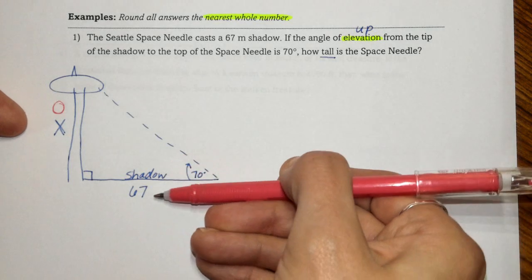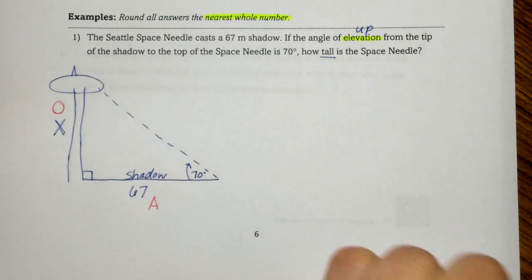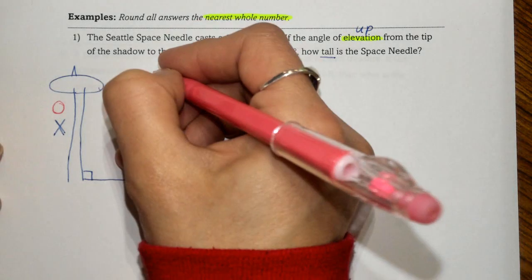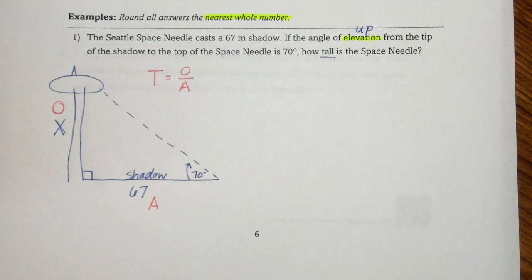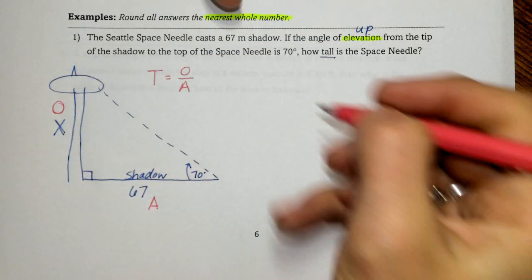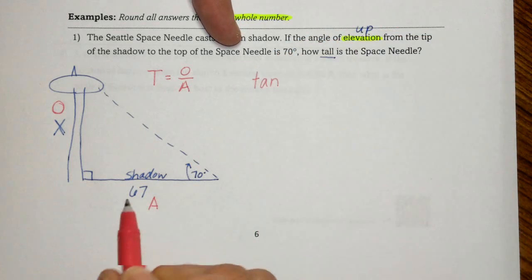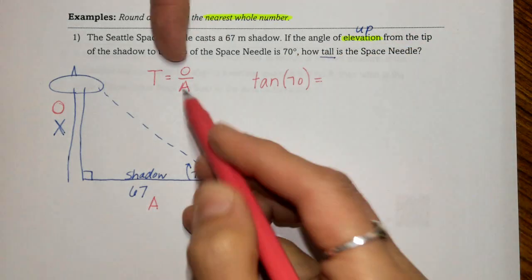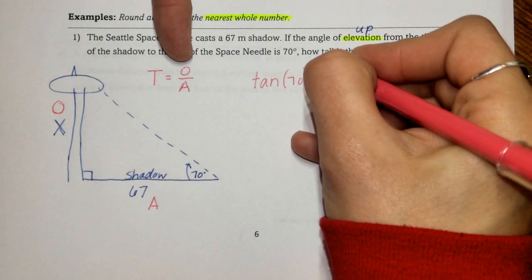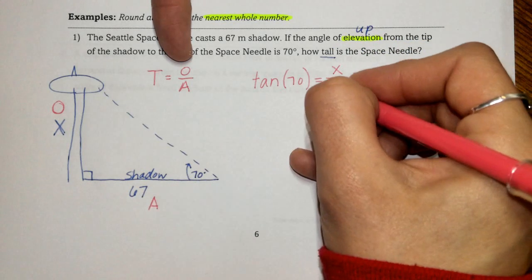And right next to it, the shadow is our adjacent. So we have O and A. And if we remember back, that would be tangent. So the tangent is opposite over adjacent. Okay? So we're going to set this up. We have our trigonometric equation: tangent of our angle measurement 70 is equal to opposite x over adjacent 67.